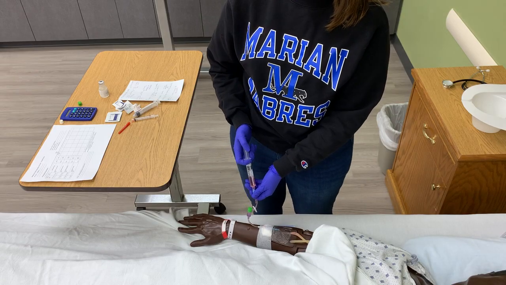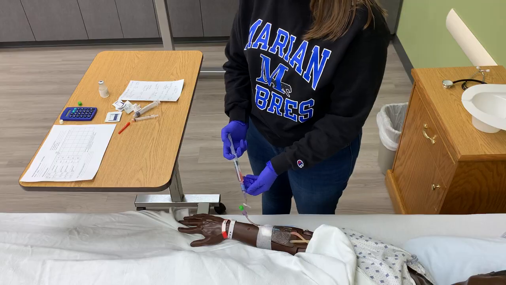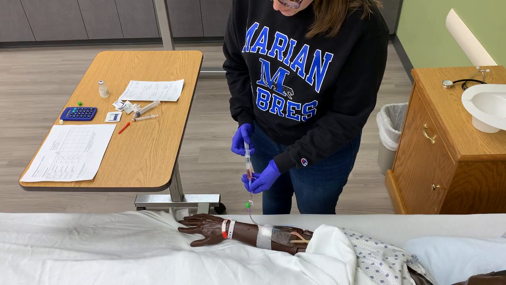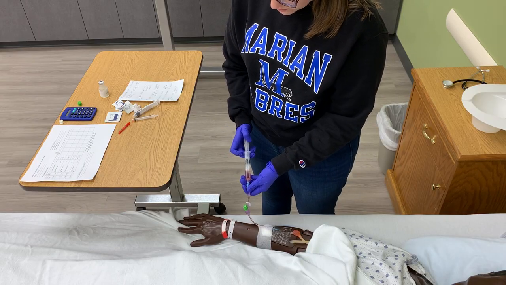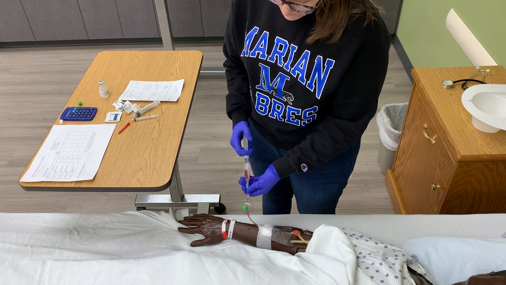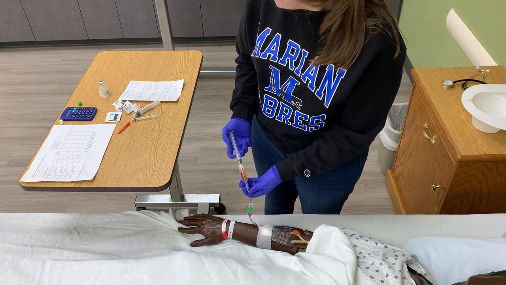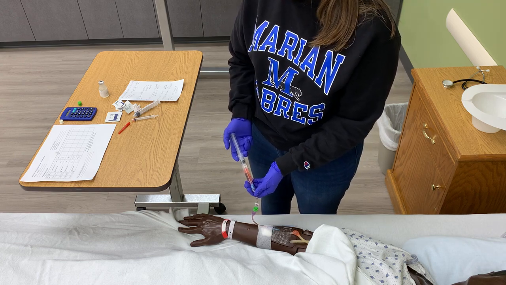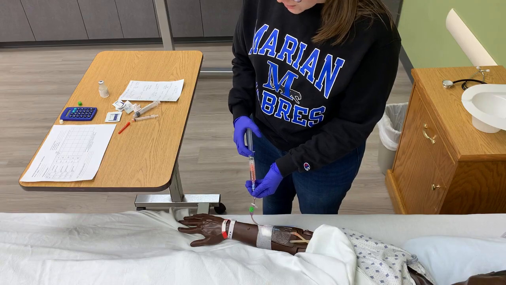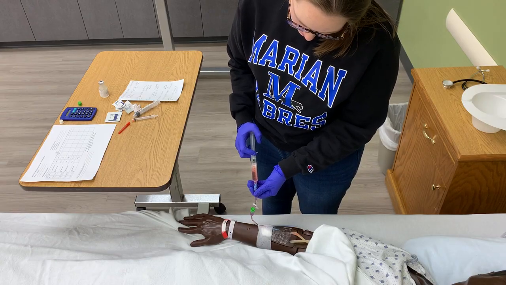All right, so now I have 8.5 mLs left in my syringe, so we're going to give another half ml. Okay. So we're going to give 8 mLs over 1 minute. I have 1 ml every 8 seconds.